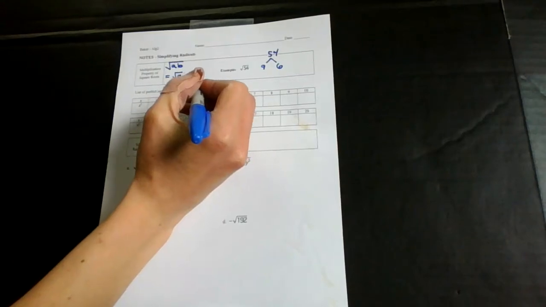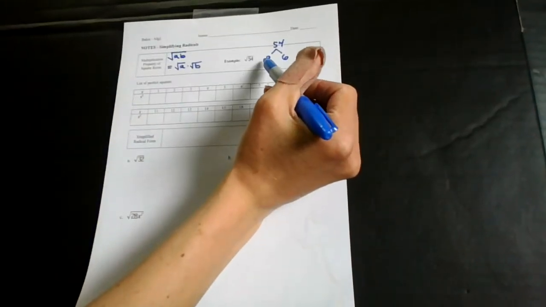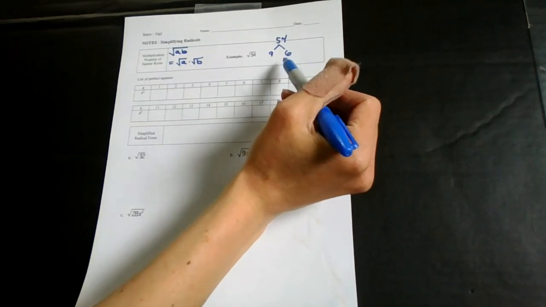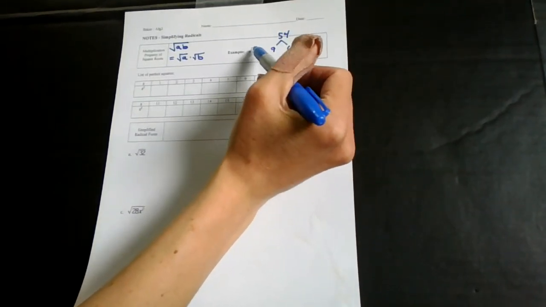In the notes there's a box that says multiplication property of square roots, and basically it says that you can take a value, we'll say something like a times b, and you're allowed to split it up into two separate radicals, so it would be the square root of a times the square root of b. Both of those represent the same value, and so that would apply to this problem because I could think of this as the square root of 9 times the square root of 6 instead of the square root of 54.